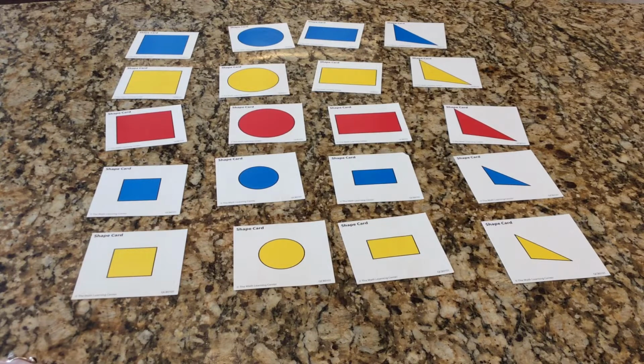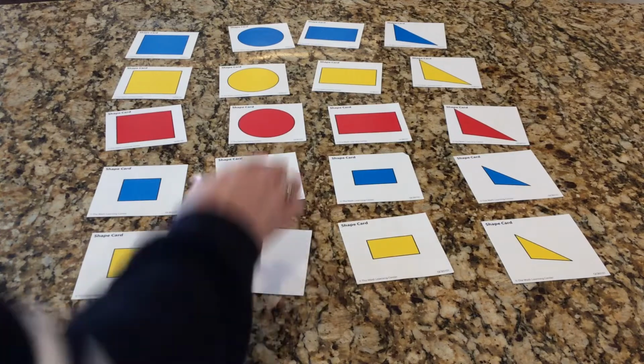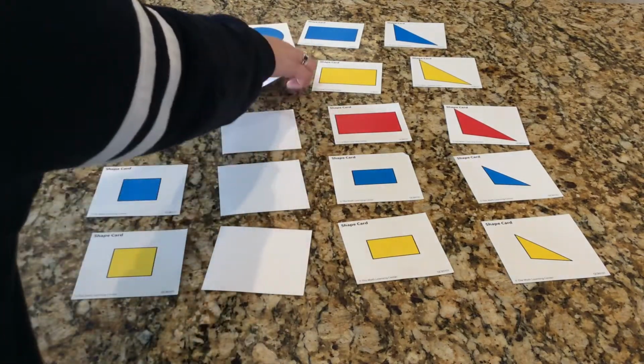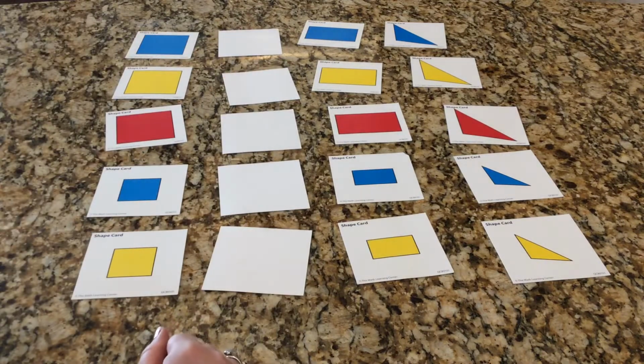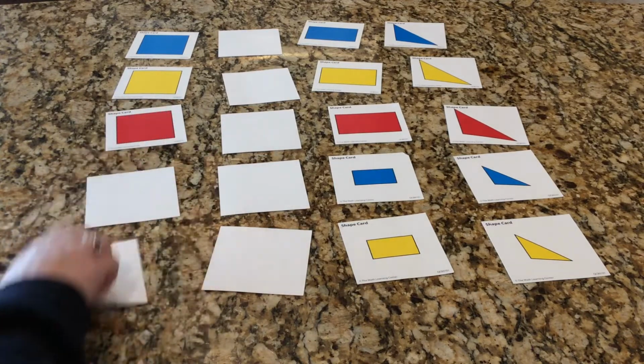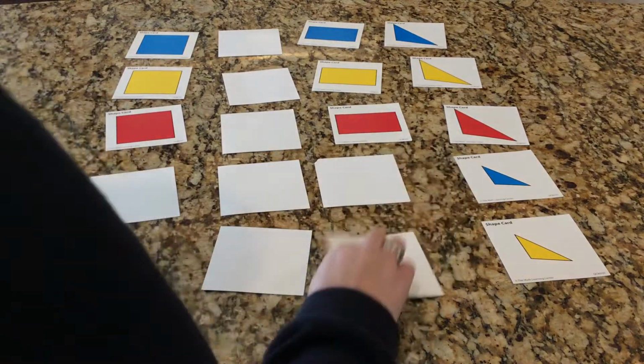So if the shape does not have 0 sides, what should I be turning over? You're right, all of the circles. So I'm going to go right up the circle column here and get rid of them all. Okay, Mr. Hinkle, what's your next question? Is the shape big? The shape is big. So if the shape is big, what should I be turning over? Yep, the little ones. So I'm going to get rid of all of the little shapes across the bottom here.